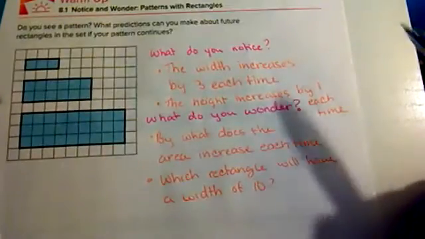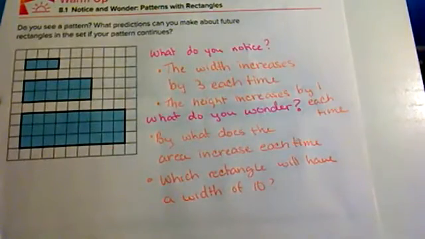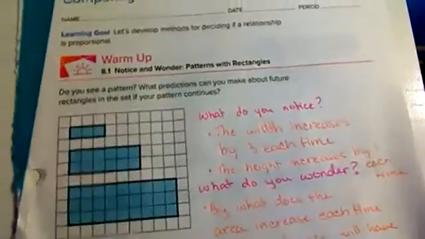So these are just some things that you could have noticed or you could have wondered, not necessarily what you did or didn't notice or wonder.